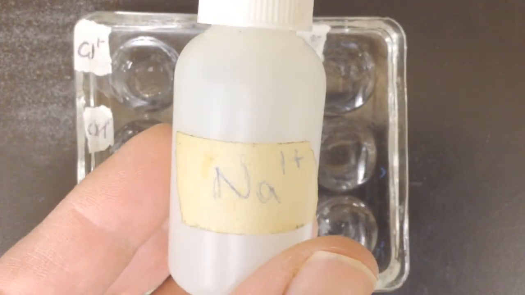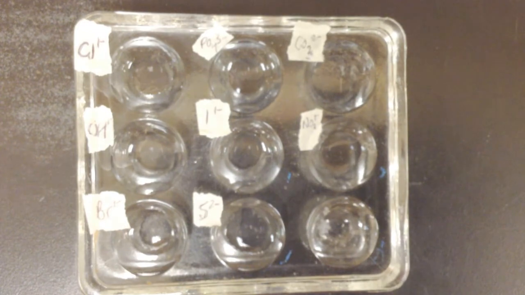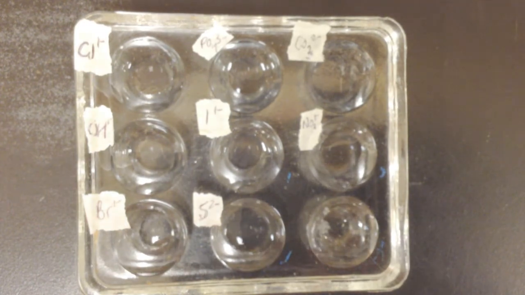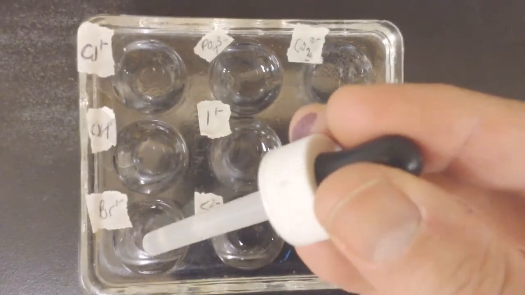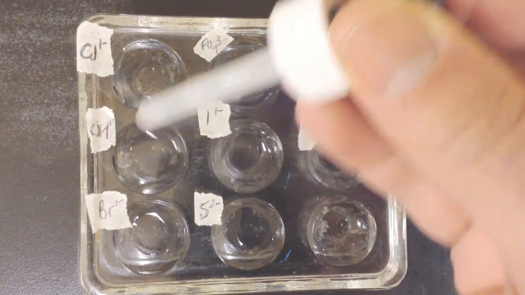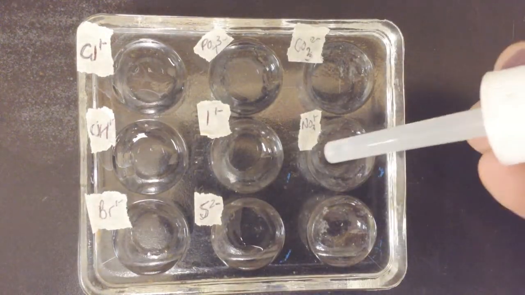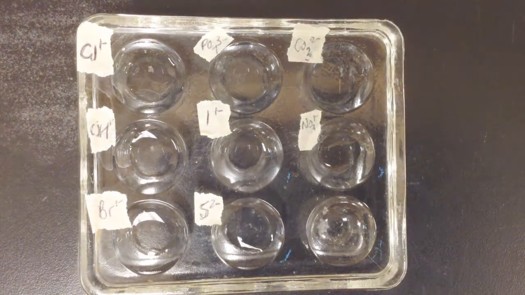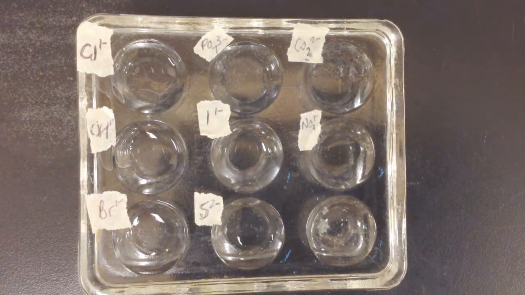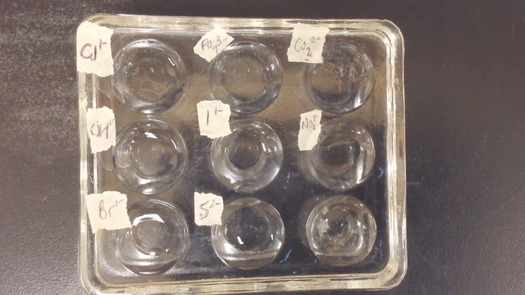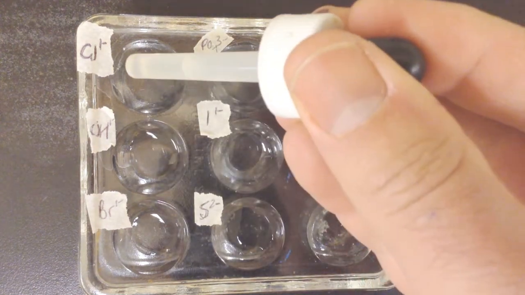All right, first up is sodium cation. I'm going to take this and place a drop or two in each one of these wells. Now what you're going to be looking for is just evidence of chemical change. So here is chloride.